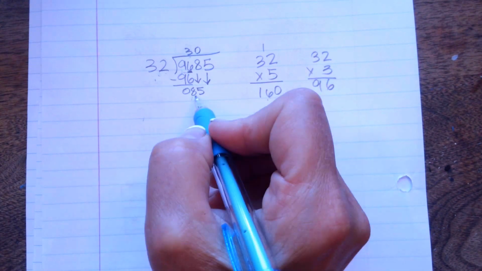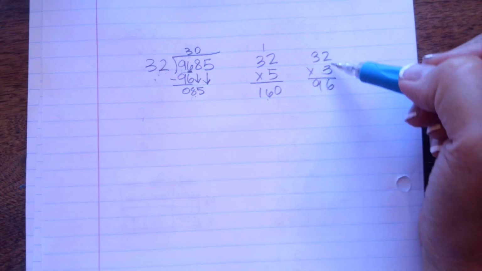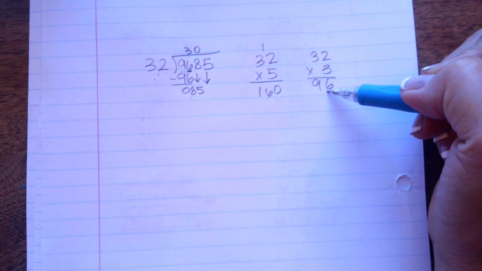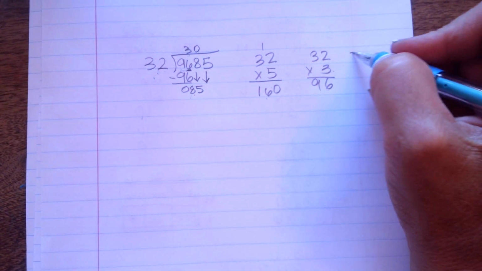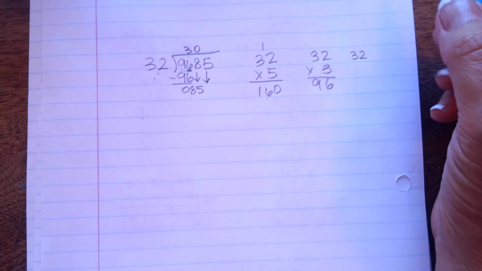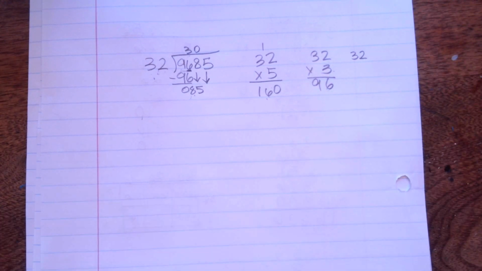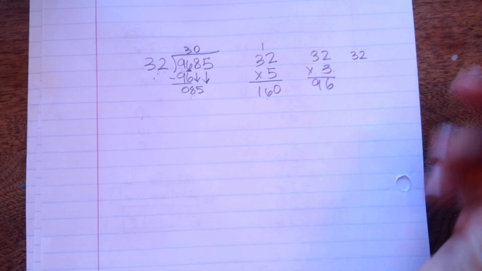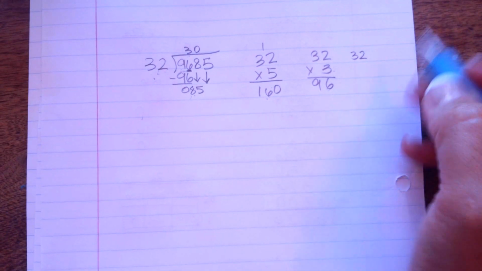So now we bring down the 5. How many times does 32 go into 85? Well, we know that when we did times 3, it was 96. So what's your guess? How can I get 85 or less? Minus it or divide it. So 32 times what? 32 times 2. Or we could do 32 times 1. Okay, so 32 times 1 is 32. So I'm going to go with 2.